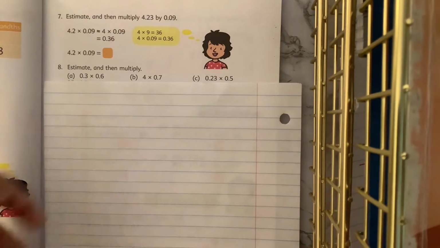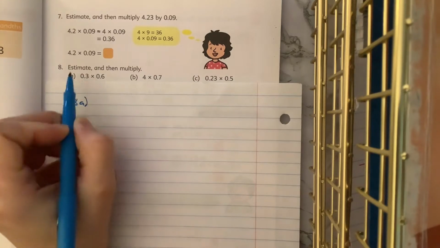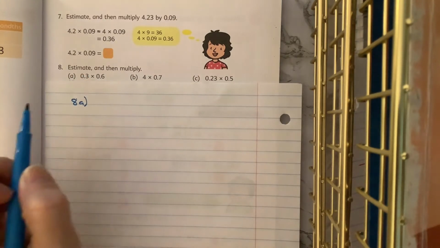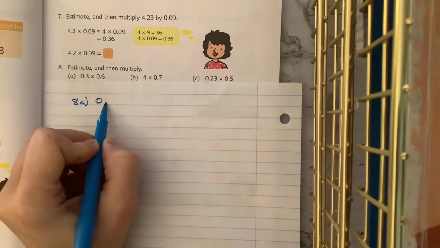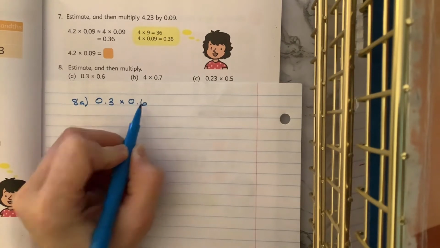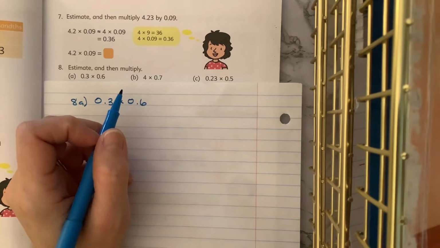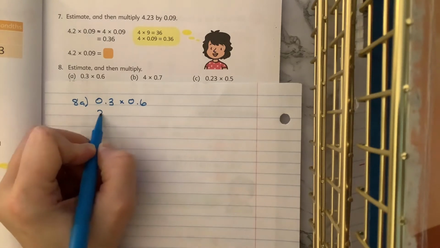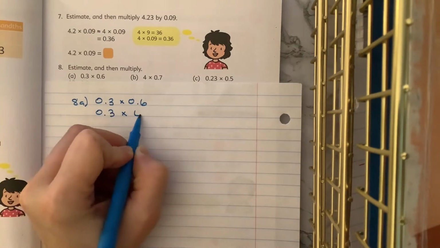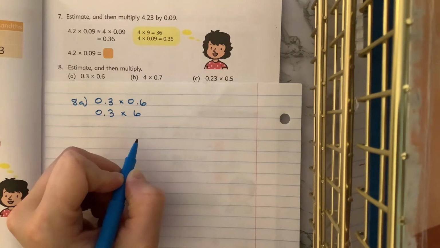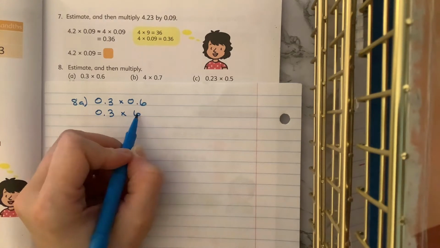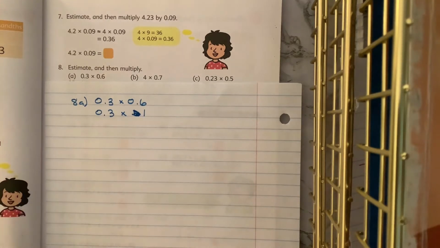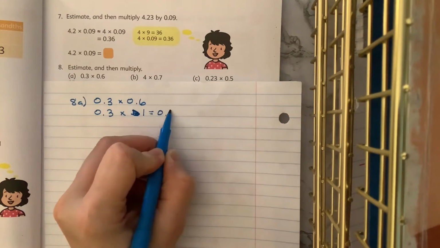Okay, so as we're looking at 8a, again, we're saying estimate, then multiply. So we're multiplying 3/10 by 6/10. We've done this before, okay? We've looked at this before. And so I'd say 3/10 times, I don't even know, I think I'd say times 1 is our closest estimate, if we're trying to use estimates in a way that is simple and straightforward, right? So we're going to end up with 3/10 as our estimate.